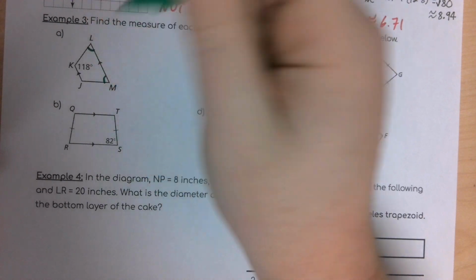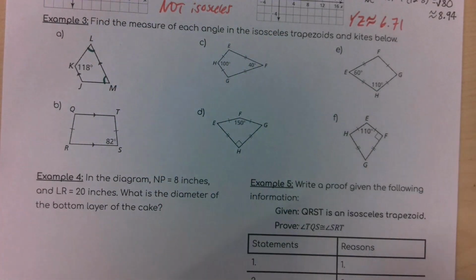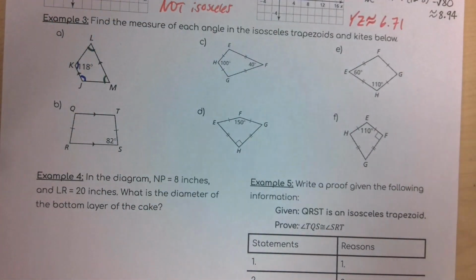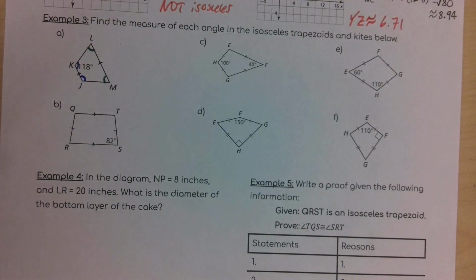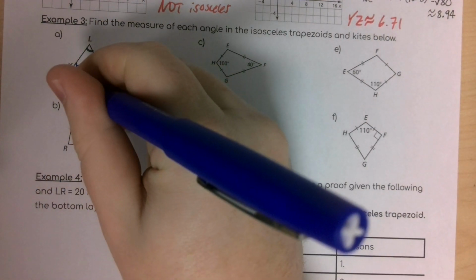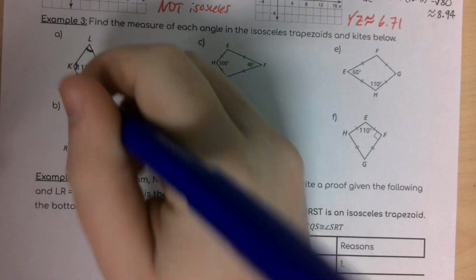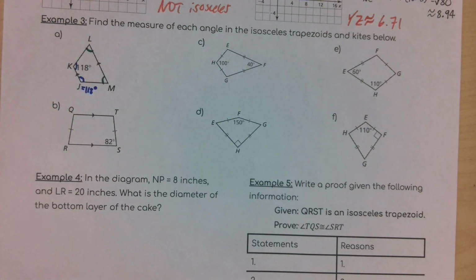So L and M are going to be congruent, and K and J are going to be congruent, so we should figure out the rest. Since K and J are congruent, that means J is going to have a measure of 118 degrees, because it's the same as K. It's the base angles that are congruent. But finding L and M is a bit tougher.